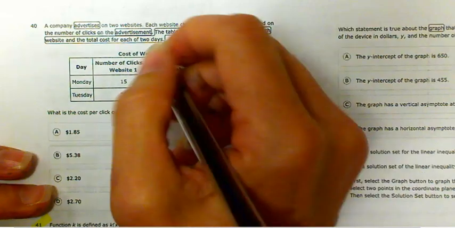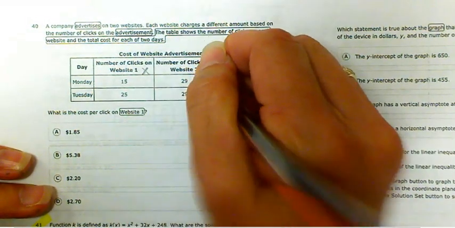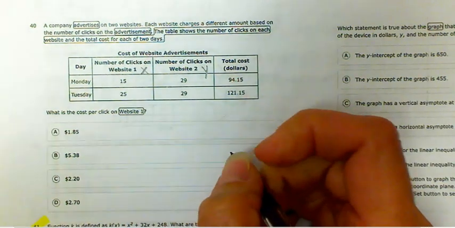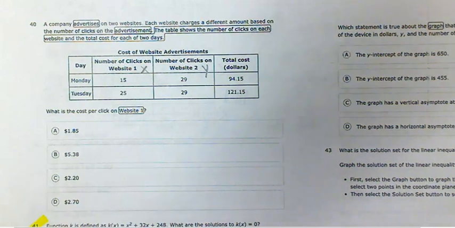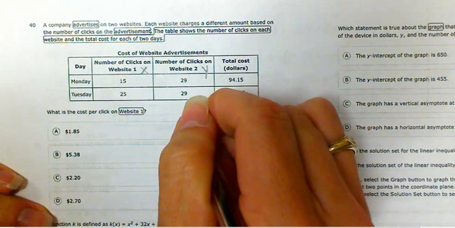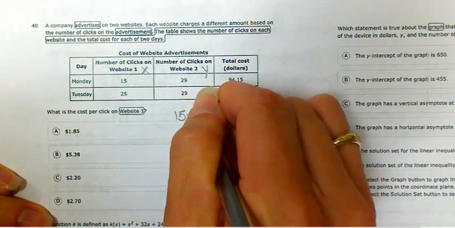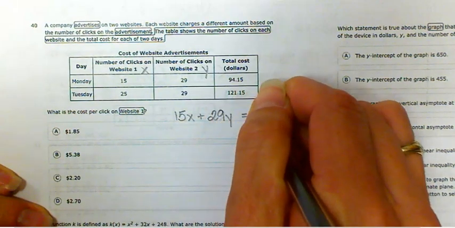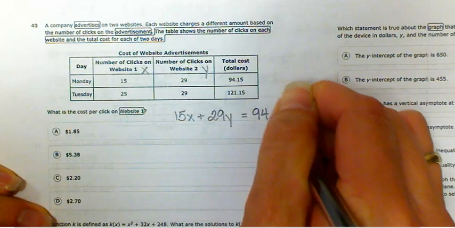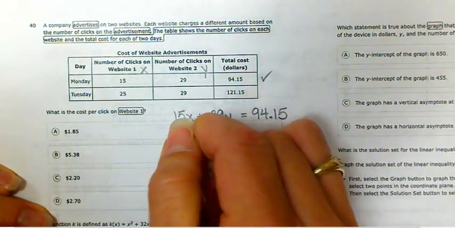All right, so I'm just going to say website 1 is X, website 2 is Y. And it's just like apples and bananas at the market. 3 apples plus 5 bananas is however much, and 1 banana and 3 apples is something else. So we're going to make a system of linear equations. We're going to say 15x plus 29y is $94.15. So I've made an equation for this first one.